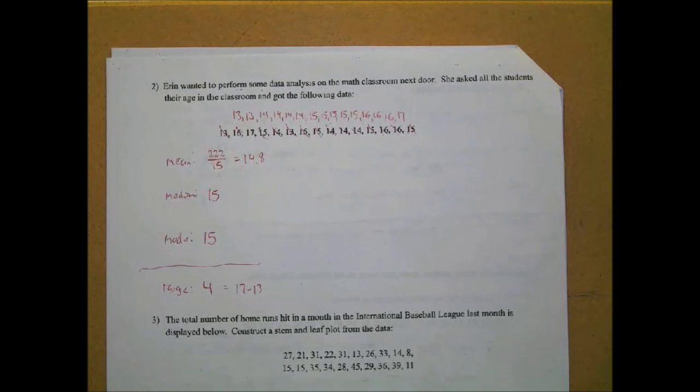That's a good idea. How many numbers did you come up with? Wait, what's the mode? Is the mode the most common? Most common, most often. How many times? Most often. Which one is the highest?